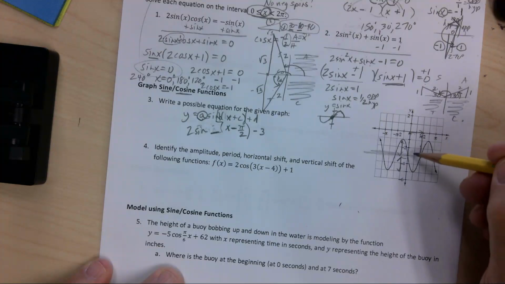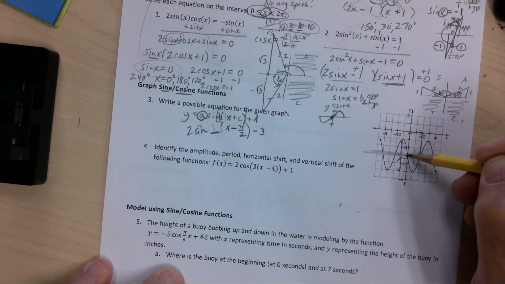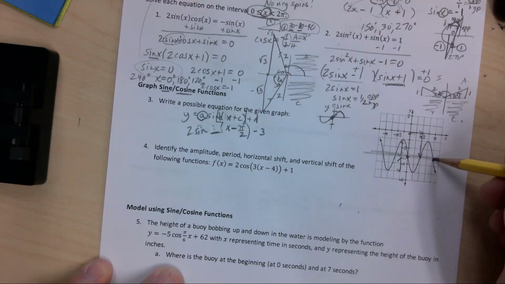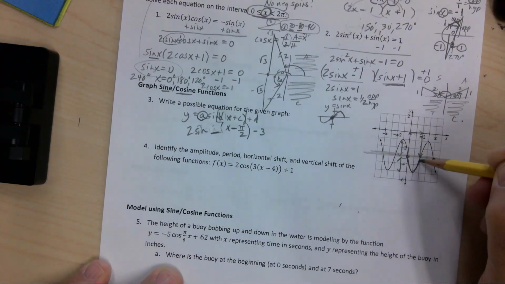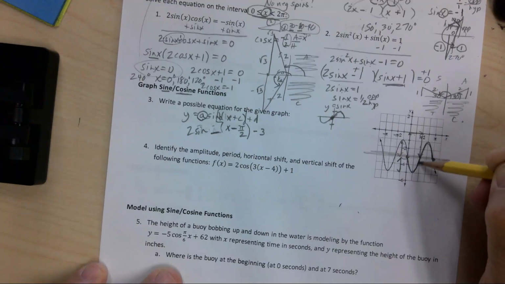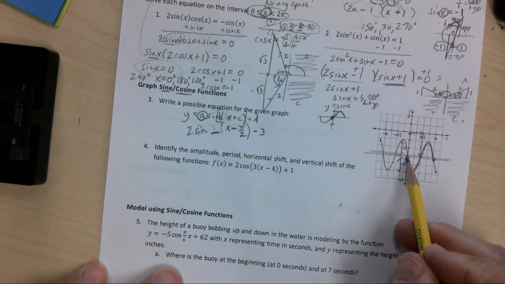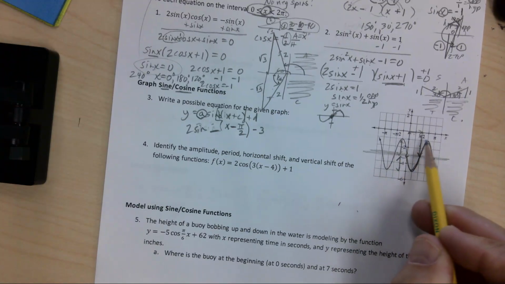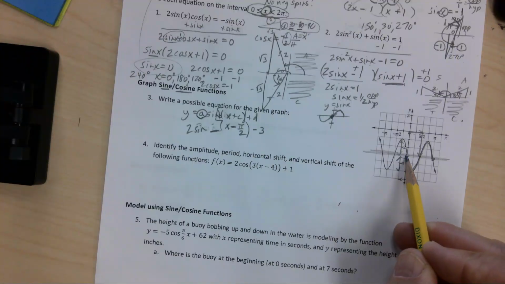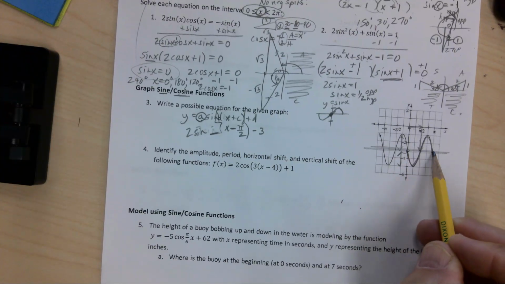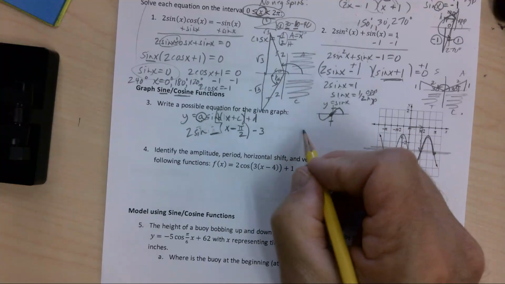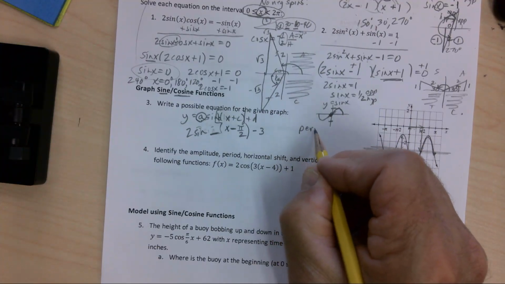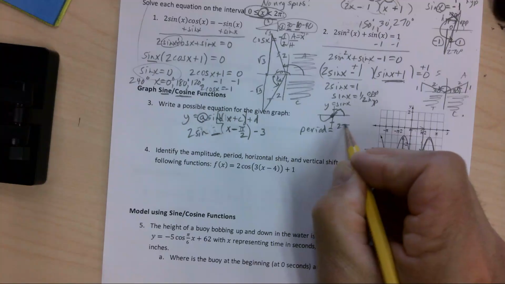Well, if we just go from here to here, we can see that one period or cycle squeezed in there from 0 to pi. Now I just randomly picked those. You can pick from peak to peak if you want. But going from here to here, I can see that is pi. So the period formula is 2 pi all over b.